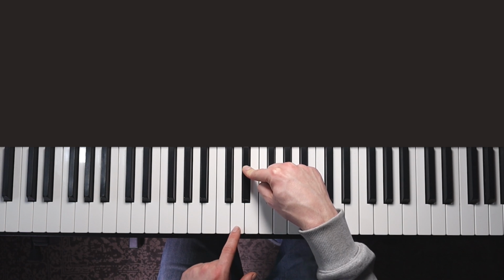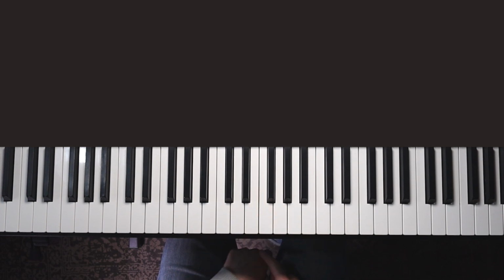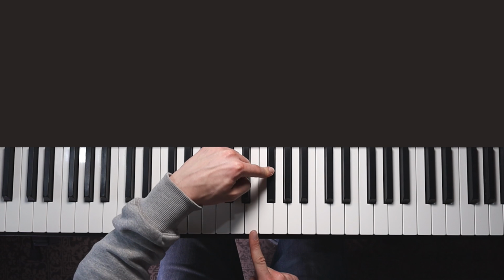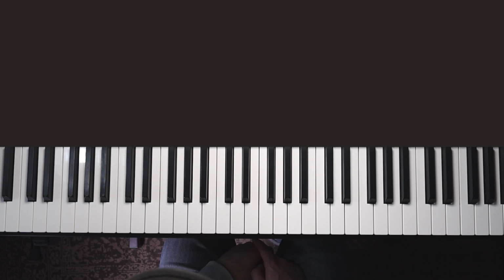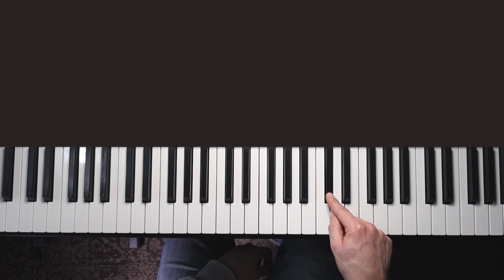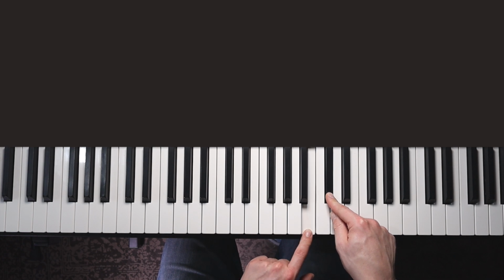Should have this one here, D. E and a major second above. Should have this one here, F sharp. C sharp and a major second below. Should have this one here, B.